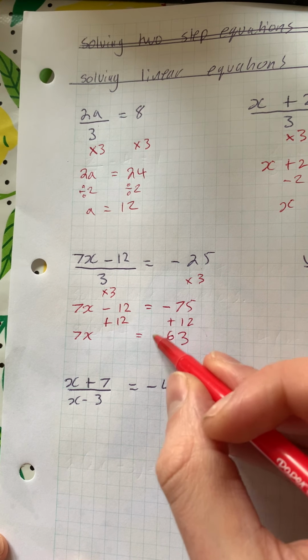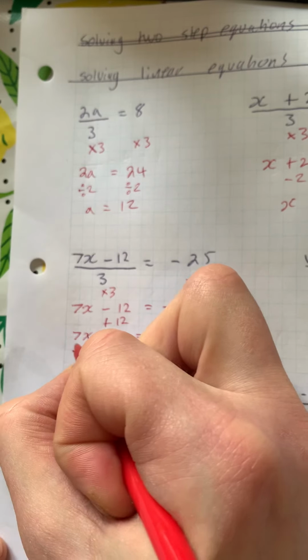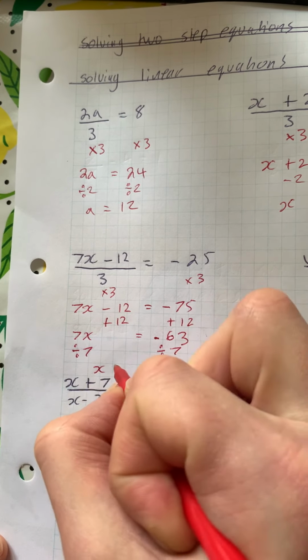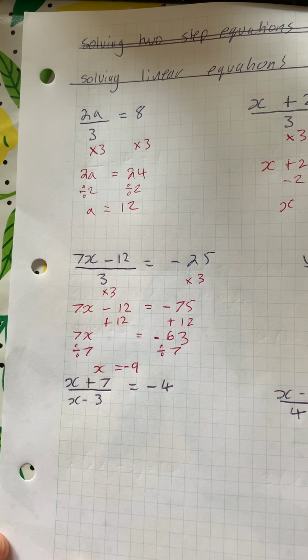Now we have to be careful that we don't lose the minus when we're writing down our method. To get rid of this 7, divide by 7, so x is equal to minus 9.